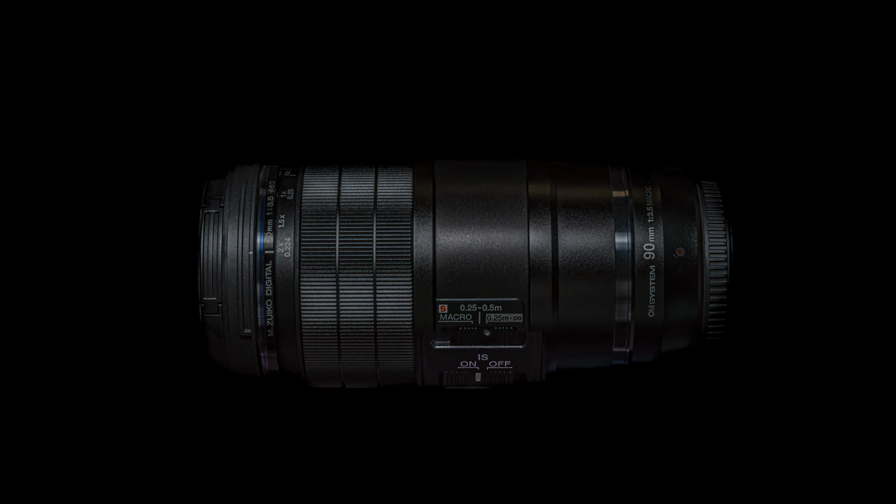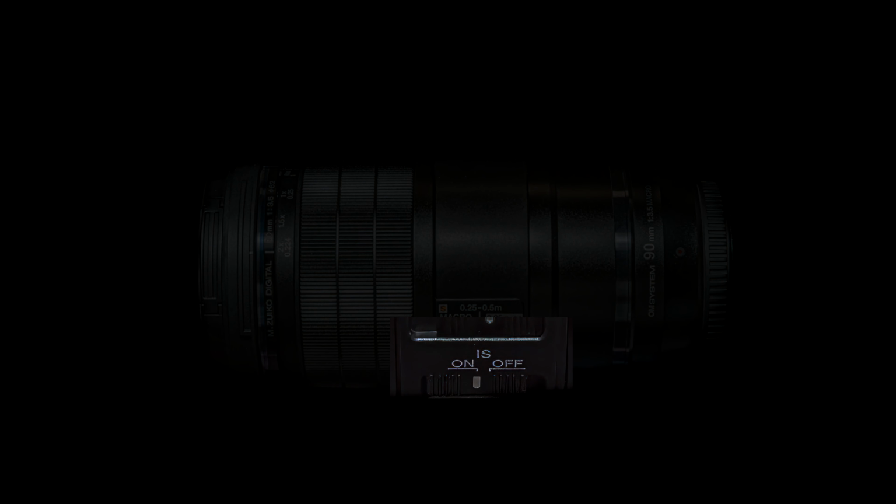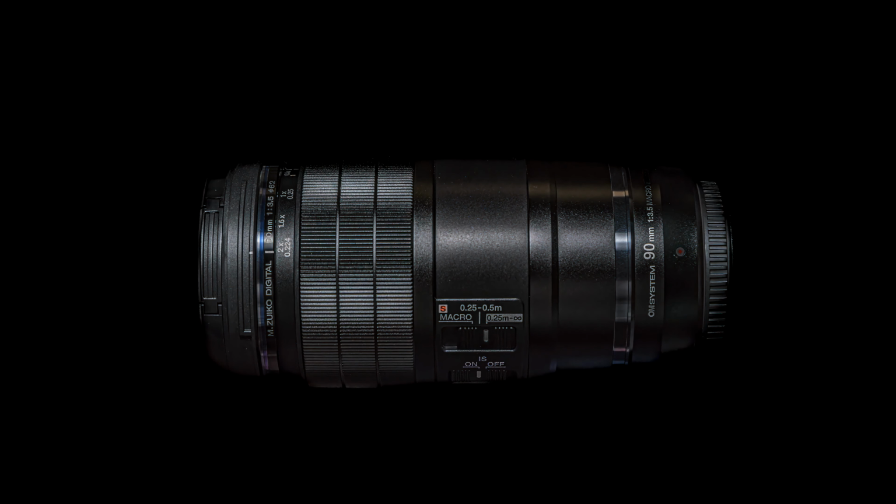Last but not the least is the IS on-off switch on the Pro lenses. What is different about this from the other lenses that I have seen on other camera bodies, if the IS switch on a Pro lens is switched off, it will also switch off the in-body stabilization. So be very careful about this, because this can also happen without your knowing just by pulling your camera out of the bag.